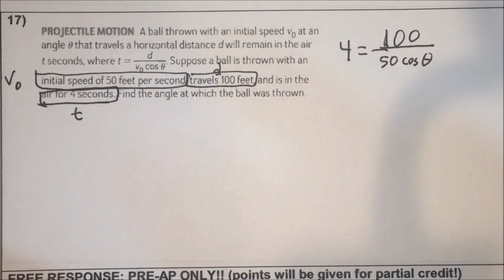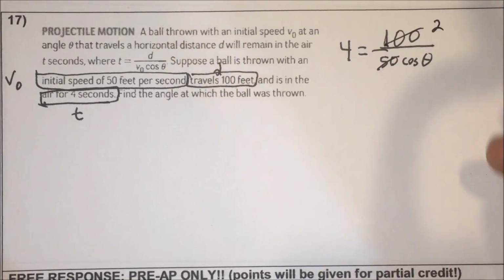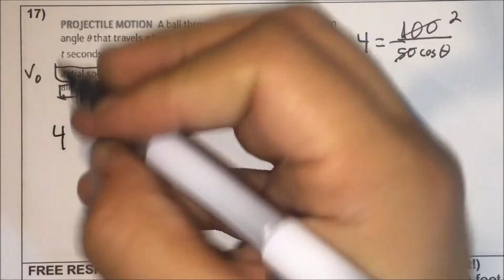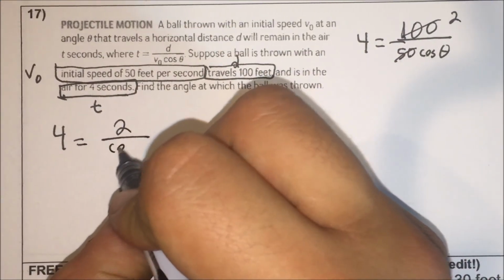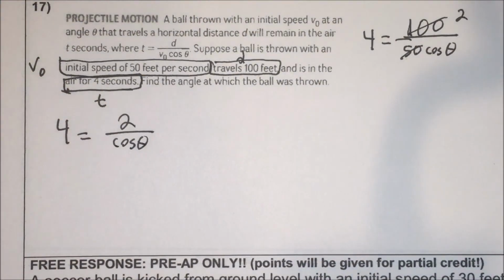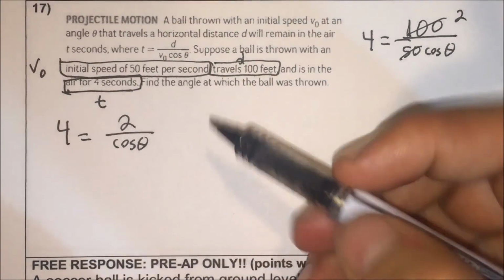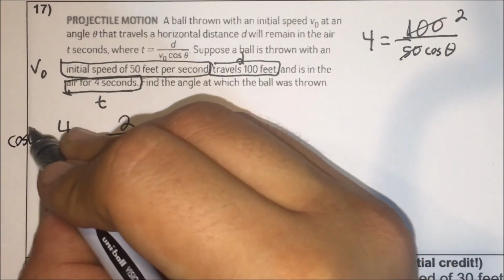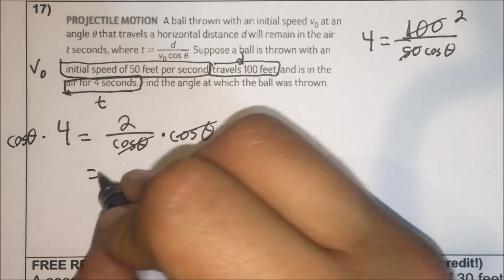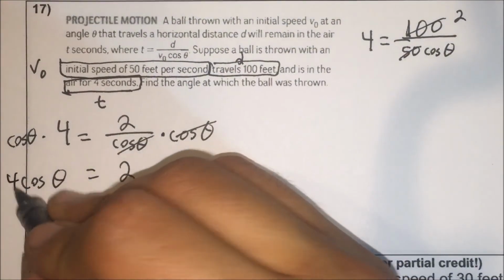On the right, let's clean this up a little bit. So 100 divided by 50, we know that's just 2. So this actually is going to become 4 equals 2 over cosine of theta. Here, cosine of theta, which is what we want to solve for, is in the bottom, that's no good. So let's multiply both sides by it. So we get 2 is equal to cosine of theta with a 4.